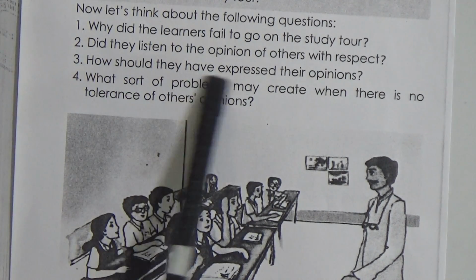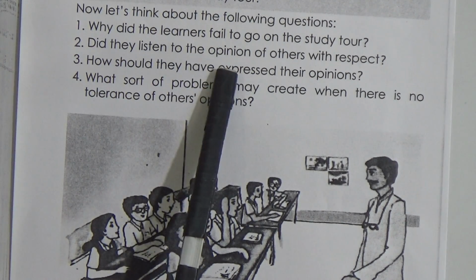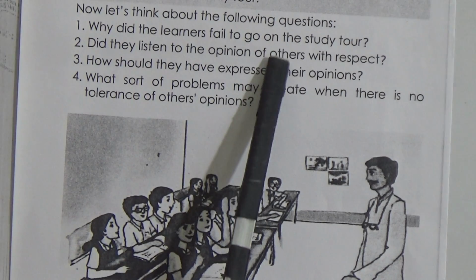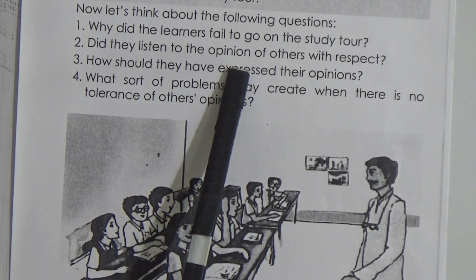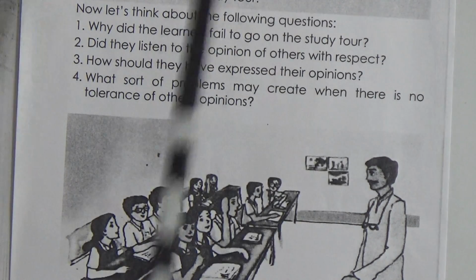How should they have expressed their opinion? What is the process by which they should have expressed their opinion? Actually, they did not follow the process. At first, you have to express, and someone will listen, and someone will make the decision. So they did not do that.